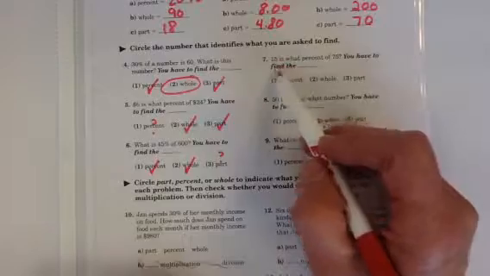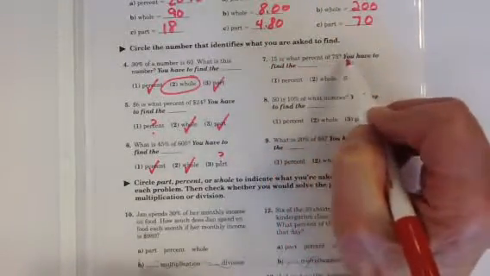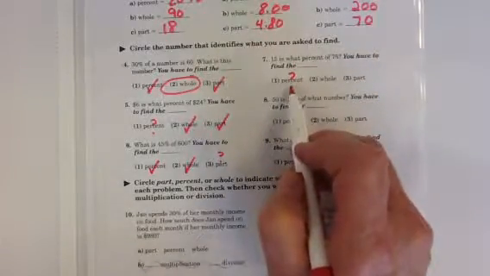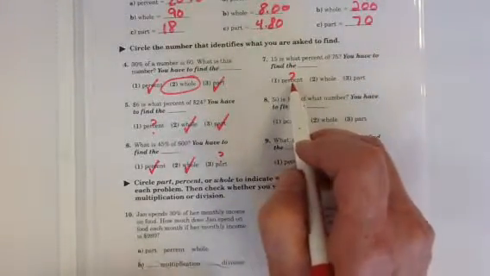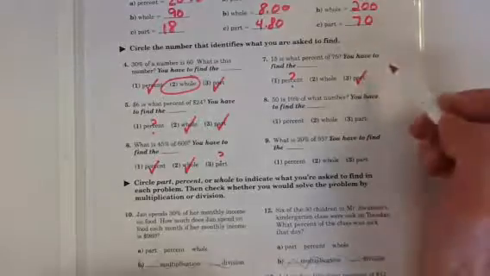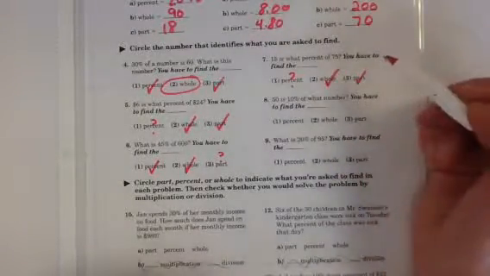For number 7, 15 is what percent of 75? Well, what percent? That's what we're trying to find, obviously, in this question. But notice that the 15 is next to the is, that would be the part. The 75 is coming after the of, that would be the whole.